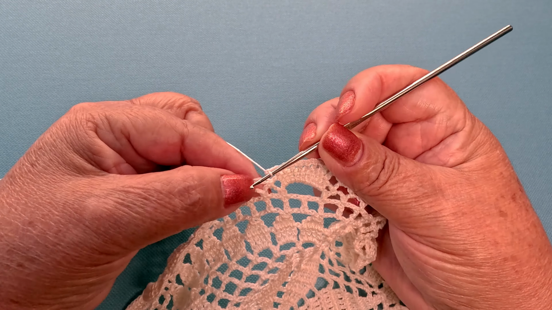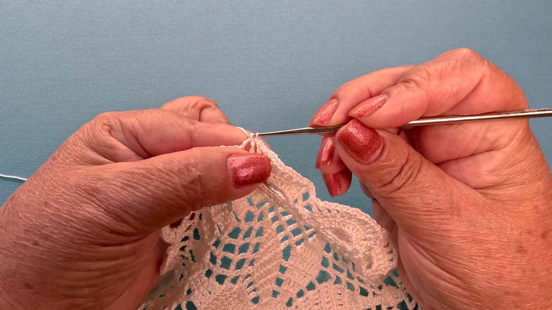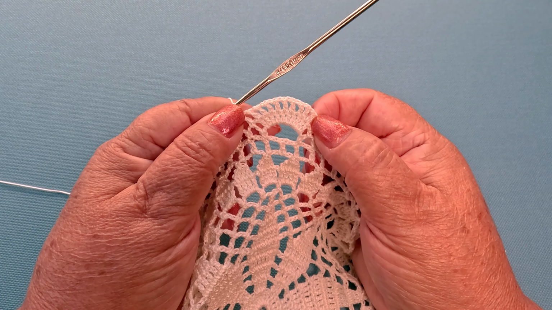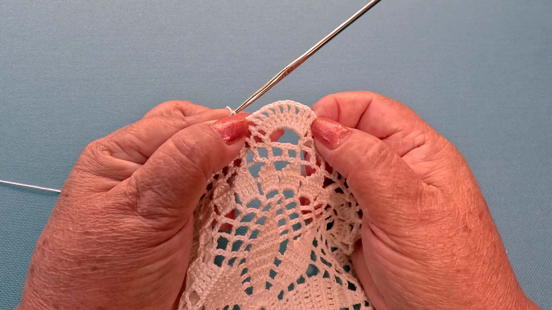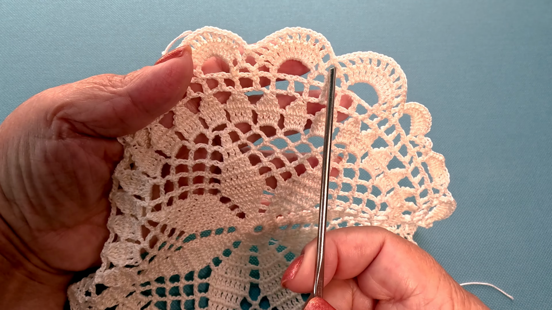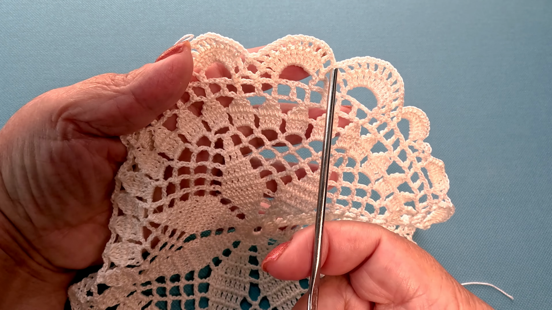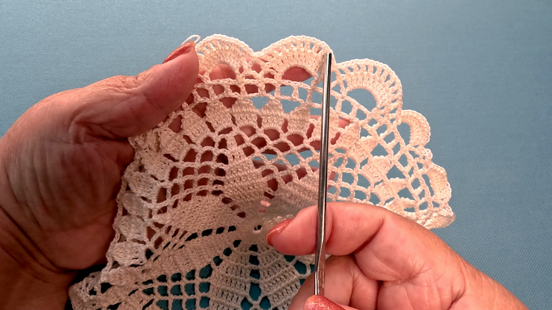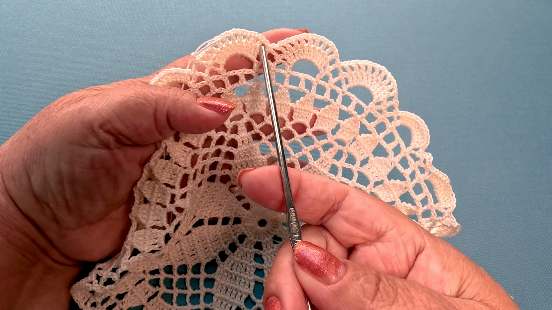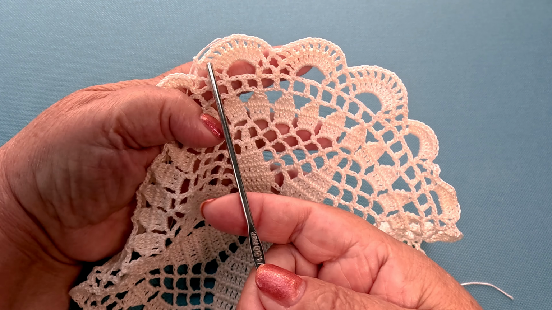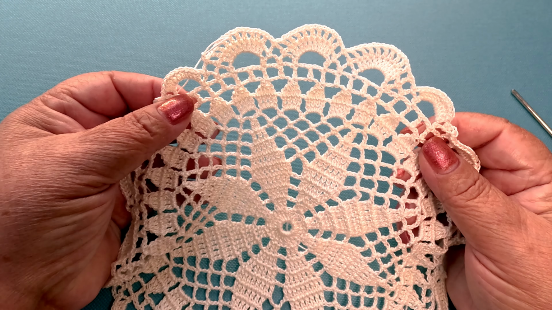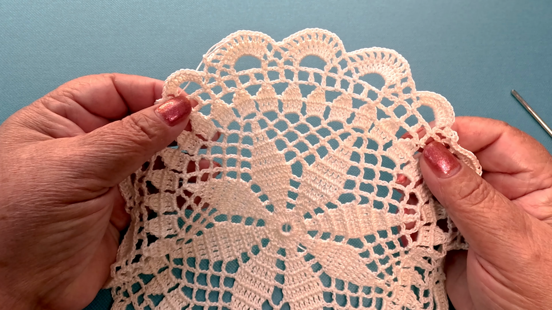Chain 1, single crochet in the chain 4 space, chain 1, and then I begin repeating the 9 double crochets with 1 chain in between. Let me show you the sequence. I have a single crochet in the chain 4 space, chain 1, 9 double crochets with 1 chain in between, chain 1, single crochet, chain 1, and then I repeat the 9 double crochets in the chain 9 space. Go ahead, continue with that repetition, and see you at the end of the row.